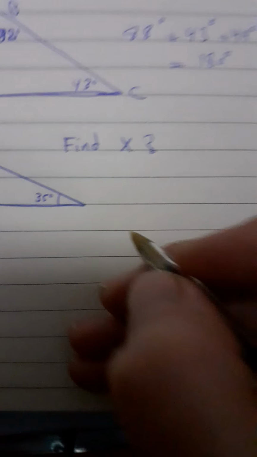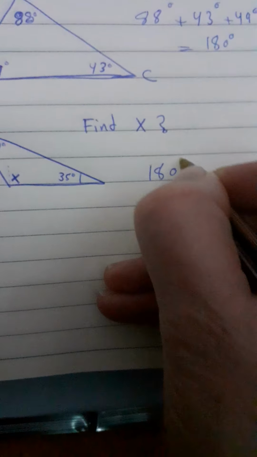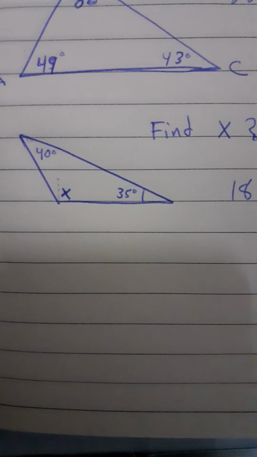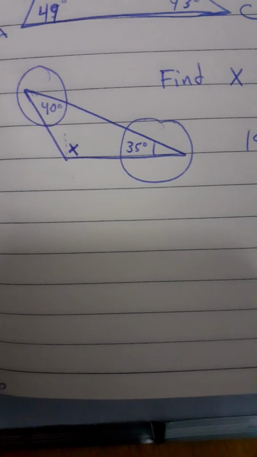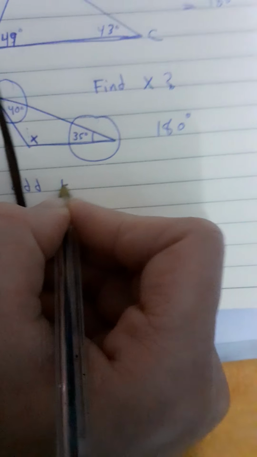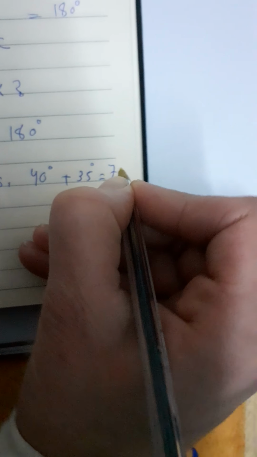Since all angles add up to 180 degrees, all we need to do is add up these two known angles and then subtract them from 180 degrees. So the first step is to add the known angles, which are 40 degrees plus 35 degrees equals 75 degrees.